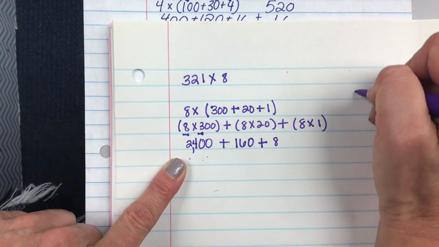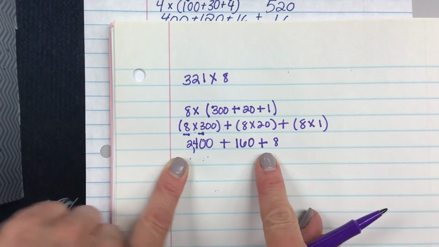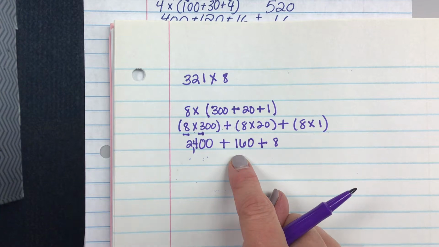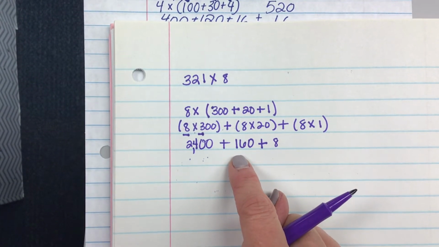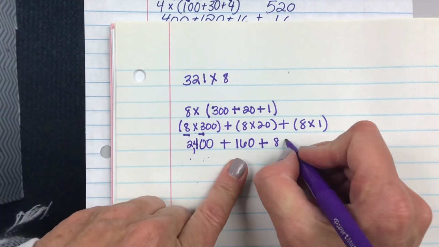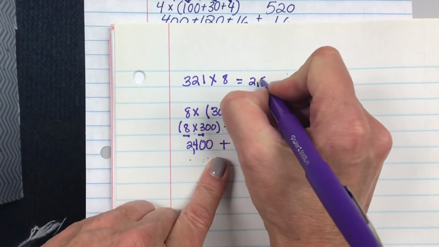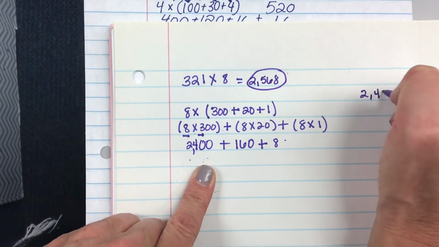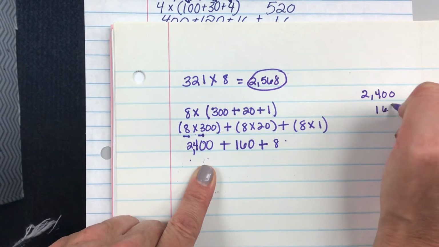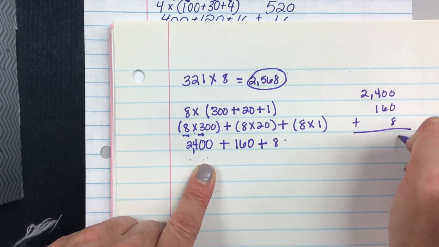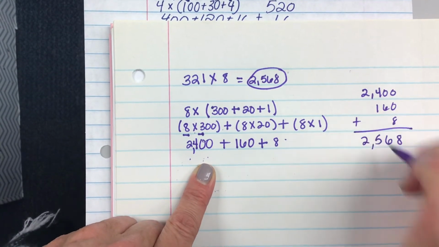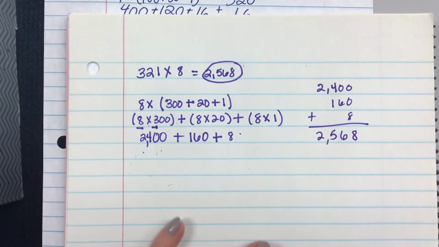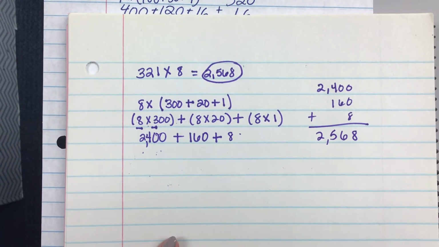Partial products. So I have, you might be able to do this in your head. 2,400 plus 160 is 2,560 plus 8 is 2,568. So again, I would write my answer clearly and circle it. Again, you can always, always, always write it out to the side and make sure that you're adding correctly.